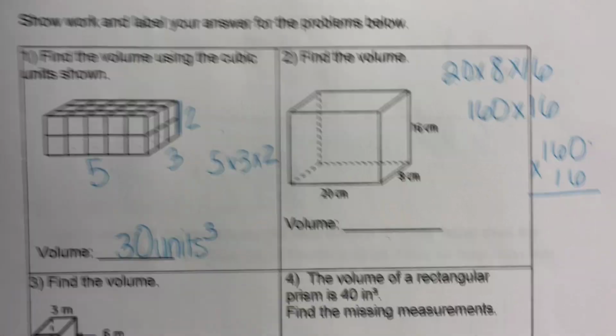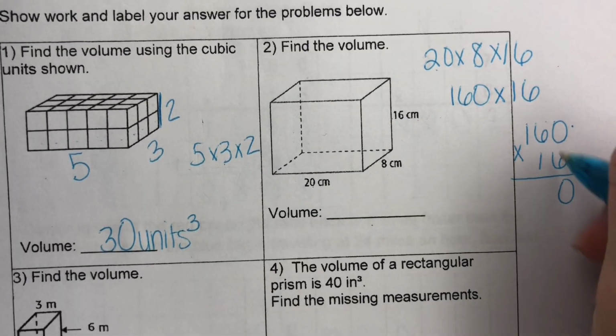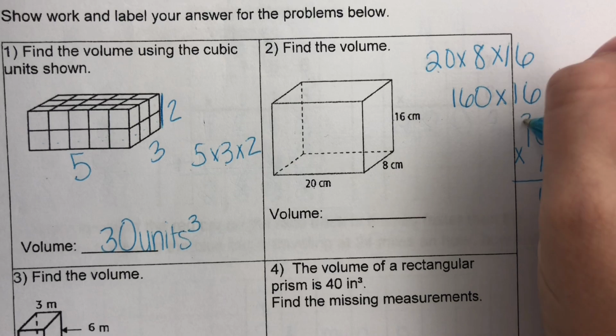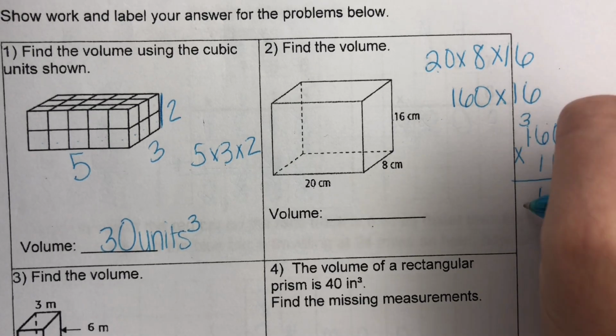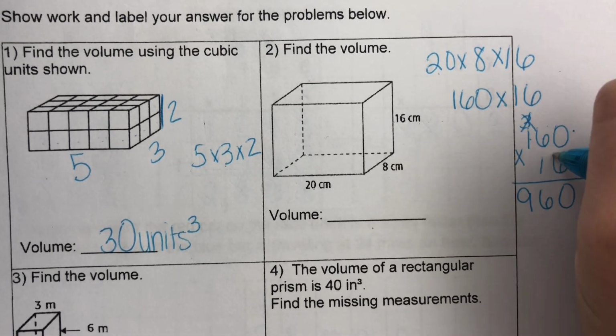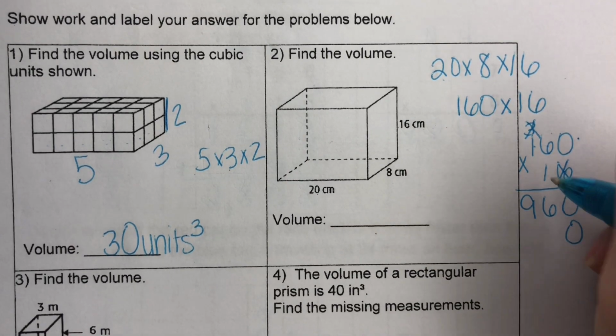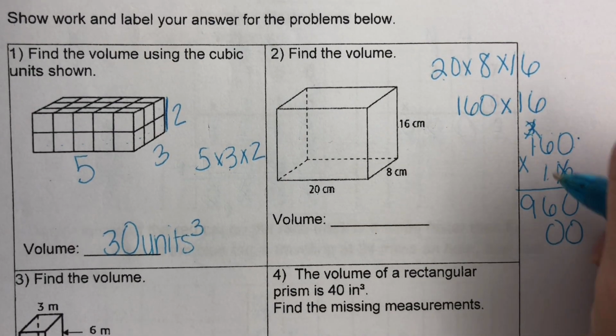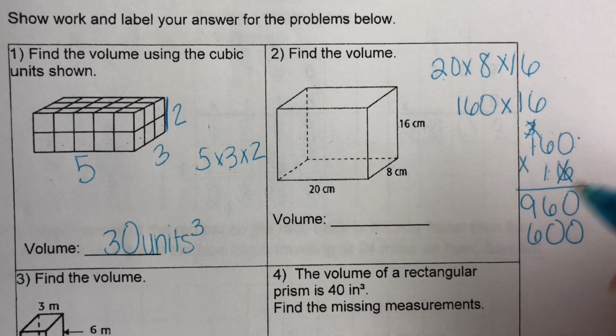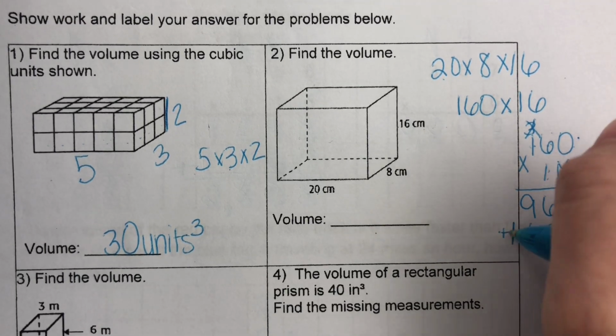6 times 0 is 0. 6 times 6 is 36. 6 times 1 is 6, plus 3 is 9. I'm done with my ones place. I'm going to remember my 0. 1 times 0 is 0. 1 times 6 is 6. 1 times 1 is 1. And then I'm going to add them together.